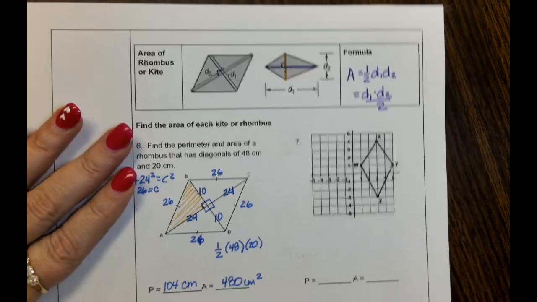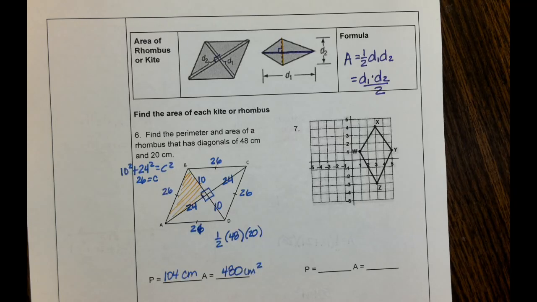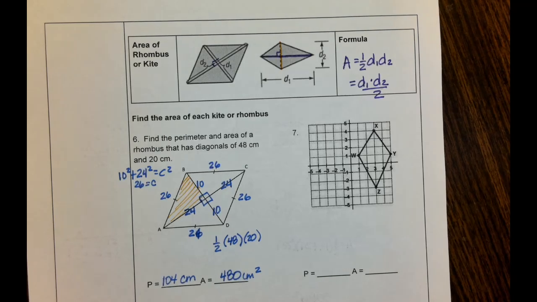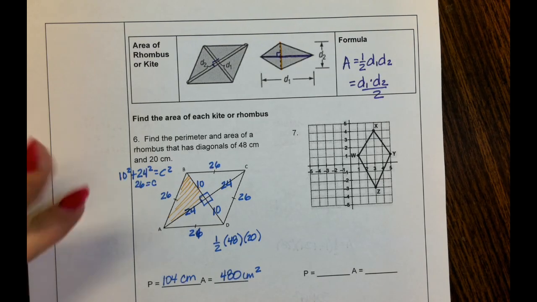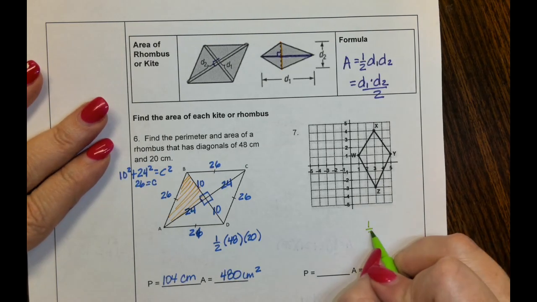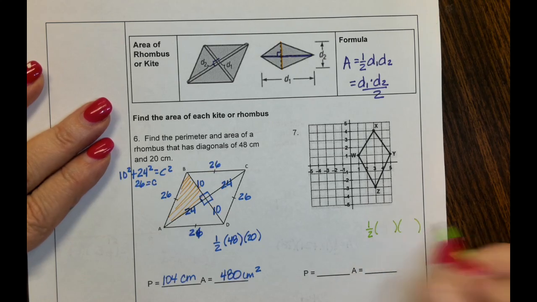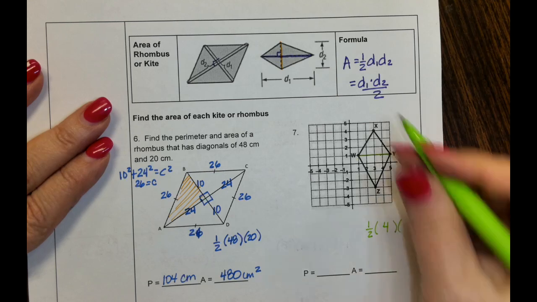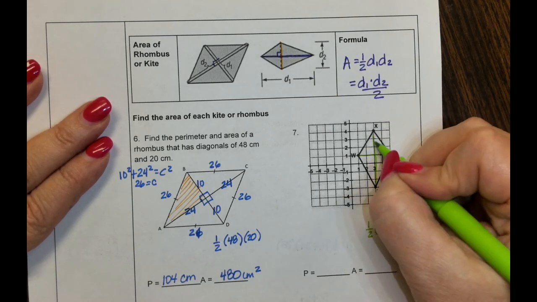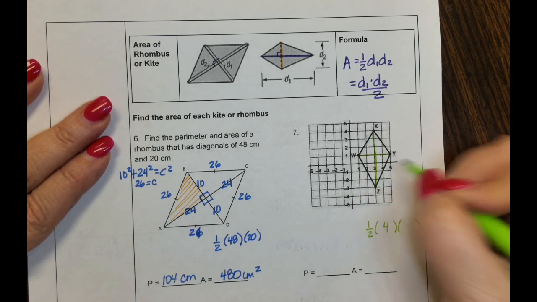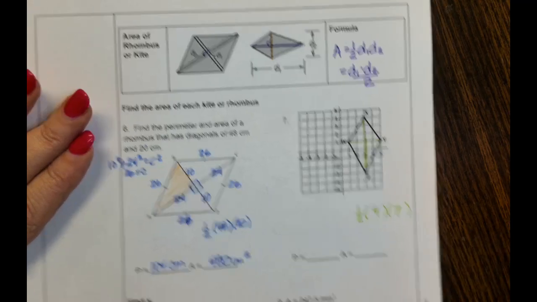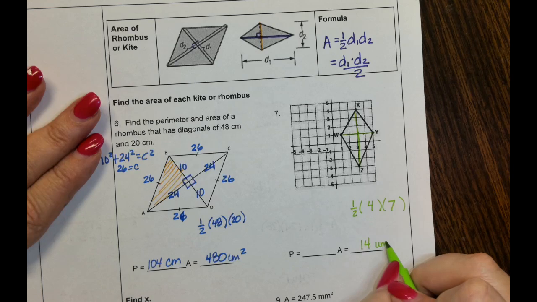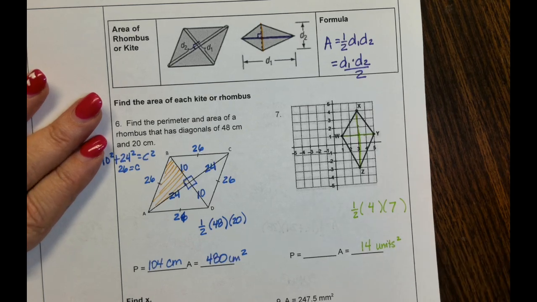Okay, number 7, this is a kite. I can tell it's a kite because I have two sides the same and two sides the same. So I want perimeter and I want area. Area is easy, 1/2 diagonal 1 times diagonal 2. There's one diagonal, 1, 2, 3, 4. Here's the other diagonal, 1, 2, 3, 4, 5, 6, 7. Well, half of 28 is 14, so it is 14 units squared for the area.